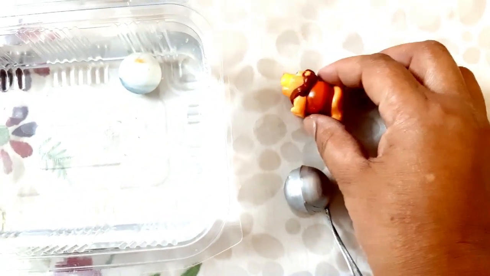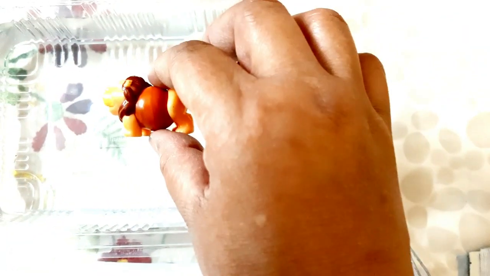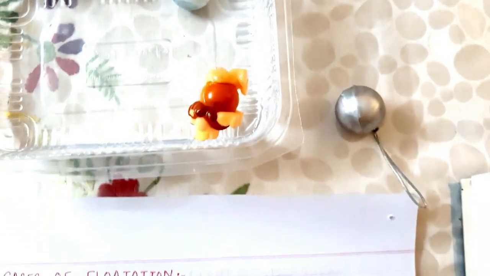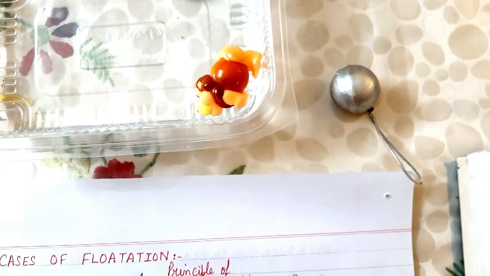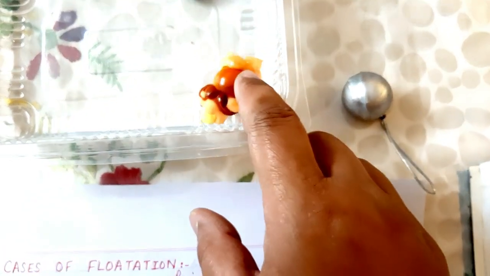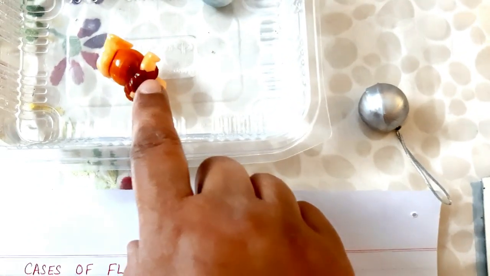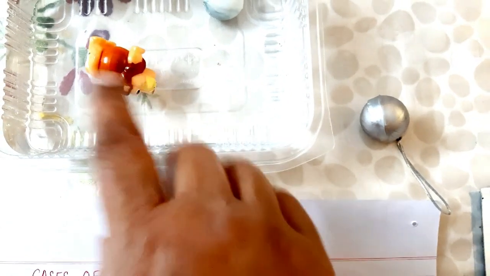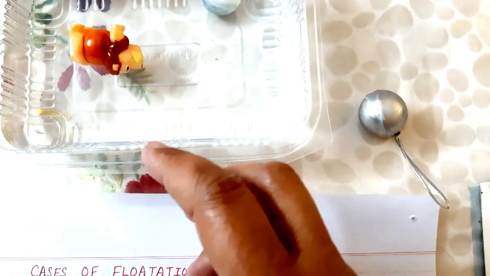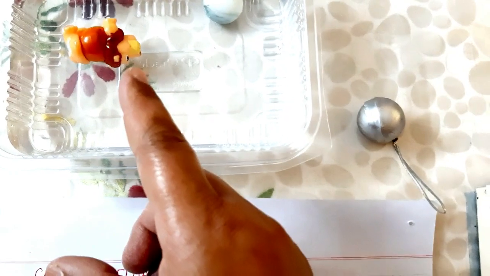Now I move to the second object. Can you see I'm picking up this second object and I'm putting it in water. What can you see? You can see that in this case the object is floating, but it is floating in a special way. How is it floating? It is floating with only its surface seen above water. Rest of the part of the body is submerged inside water. This is case 2 of flotation.